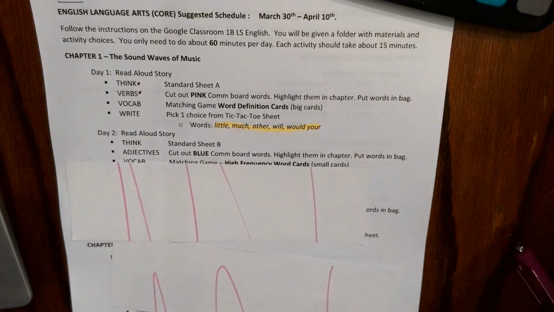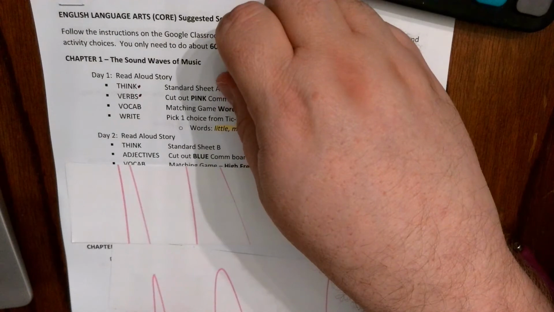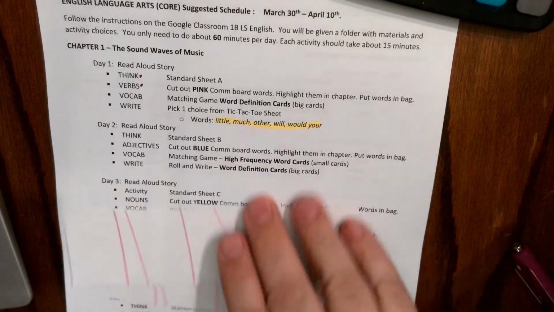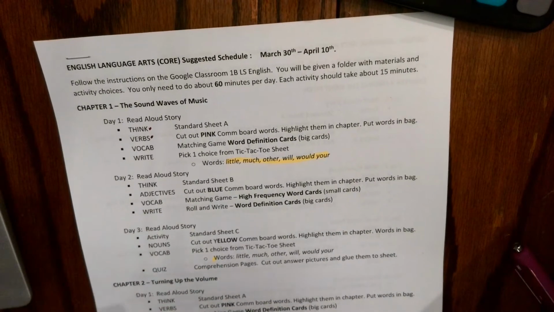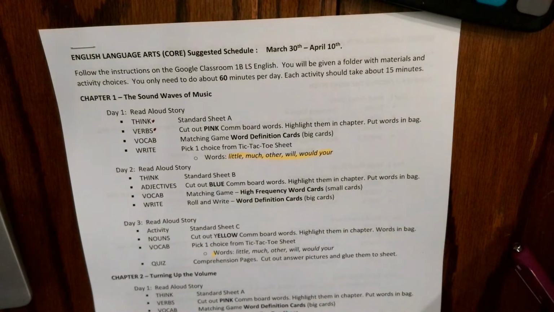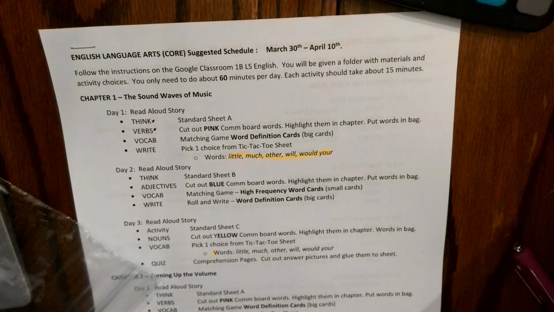And we play until all the cards are picked up, and then whoever has the most cards is the winner. So this is how we play the match game with both the word definition cards and then the high frequency cards that we might have.